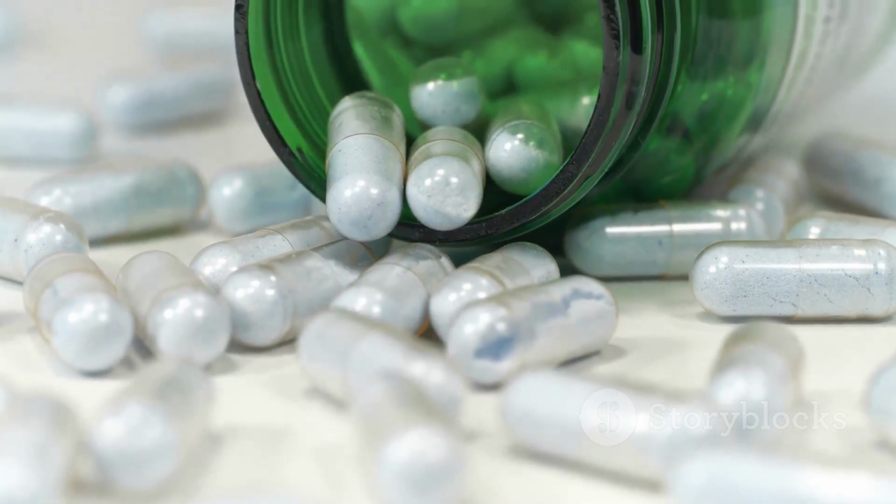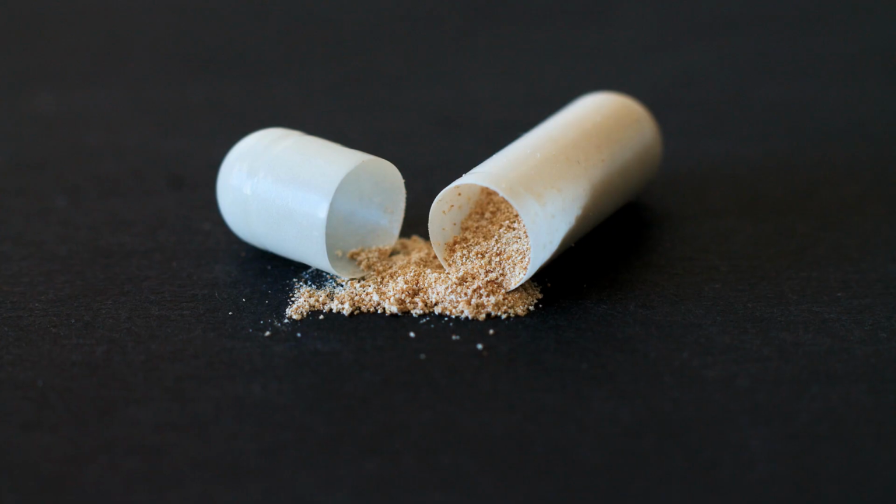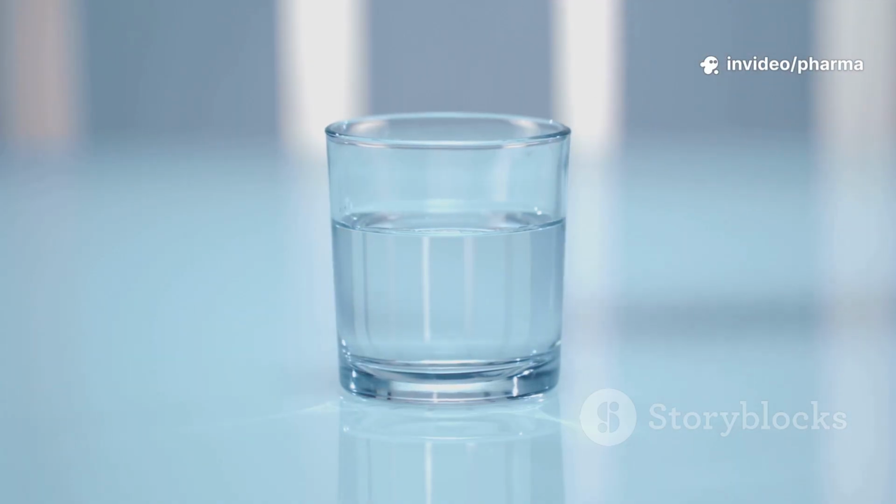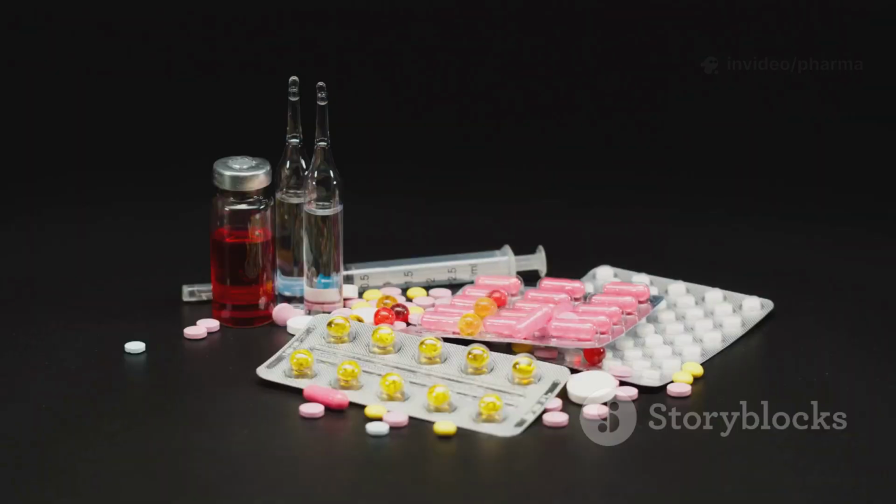Which is a super disintegrant? A. Lactose. B. Sodium starch glycolate. C. Talc. D. Magnesium stearate. The answer is B. Sodium starch glycolate. Super disintegrants rapidly break tablets apart for faster drug release. They work at low concentrations by swelling quickly. This speeds up onset of action.